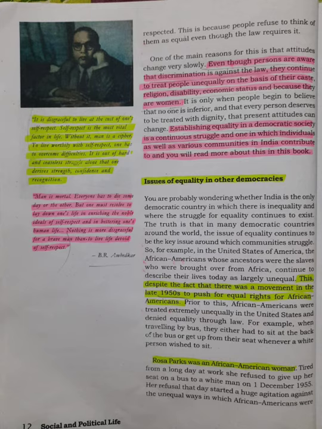So, for example, in the United States of America, the African Americans, whose ancestors were the slaves who were brought over from Africa, continue to describe their lives today as largely unequal. This is despite the fact that there was a movement in the late 1950s to push for equal rights for African Americans. Prior to this, African Americans were treated extremely unequally in the United States and denied equality through law. For example, when traveling by bus, they either had to sit at the back of the bus or get up from their seat whenever a white person wished to sit.